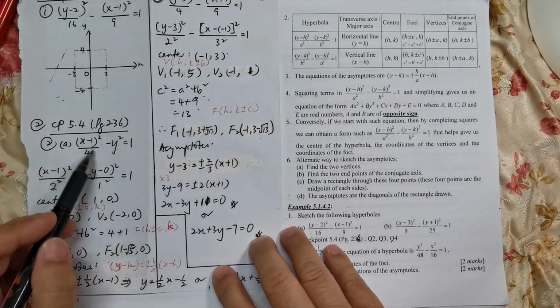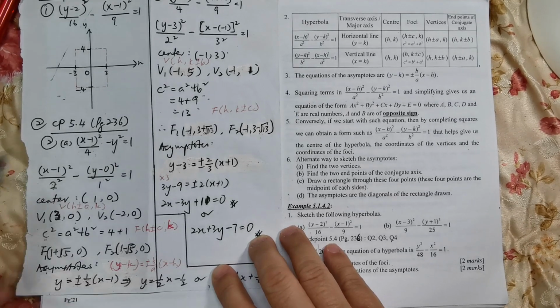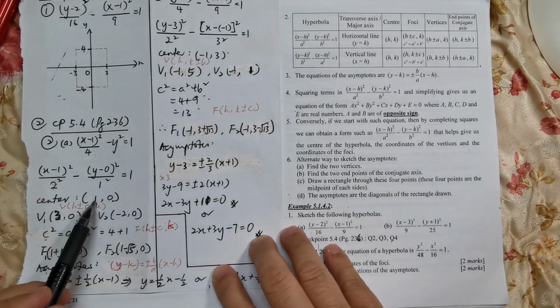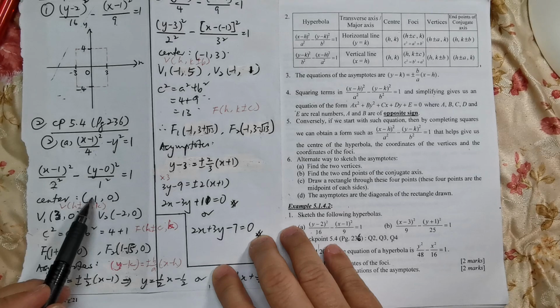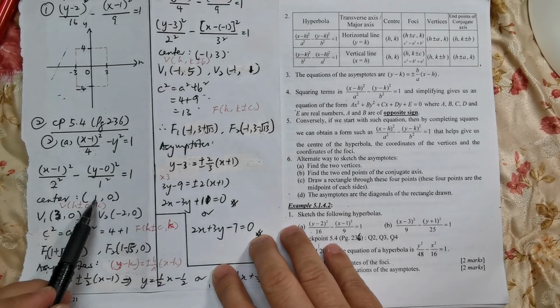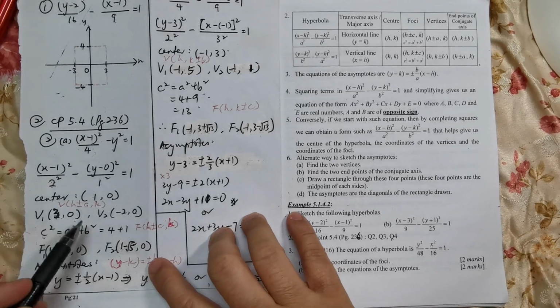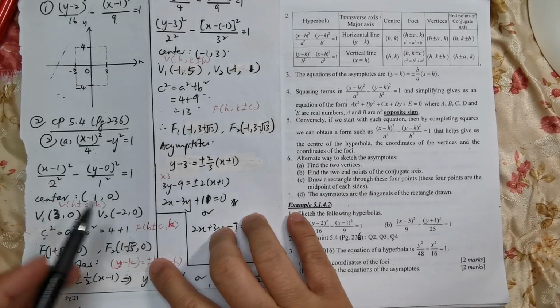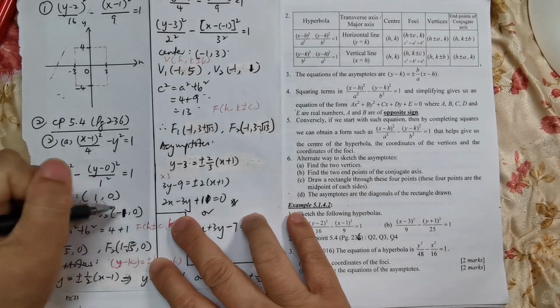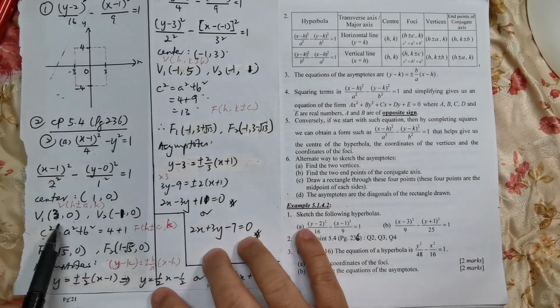And what is a? From the equation, a is 2. Therefore, h plus minus 2. So h plus 2, 1 plus 2 is 3, and 1 minus 2 is negative 1. So these are the two vertices, (3, 0) and (negative 1, 0).